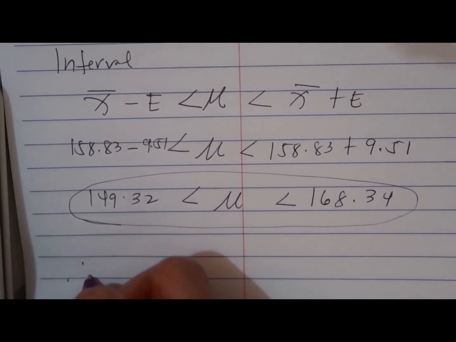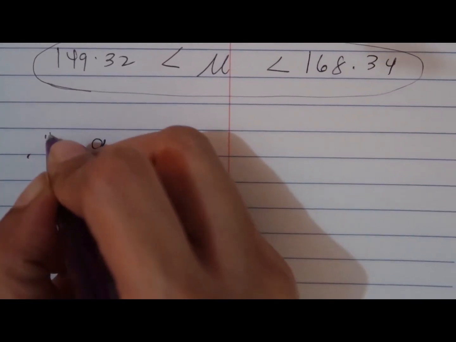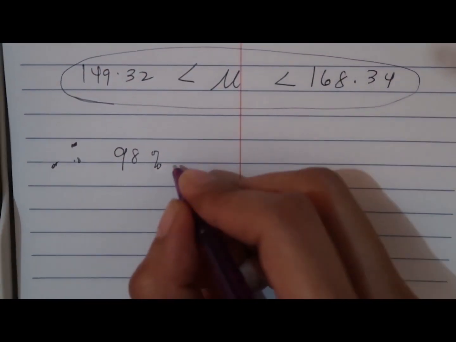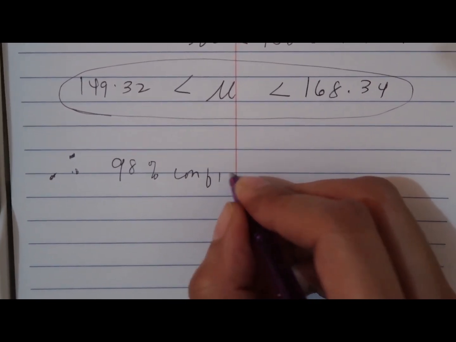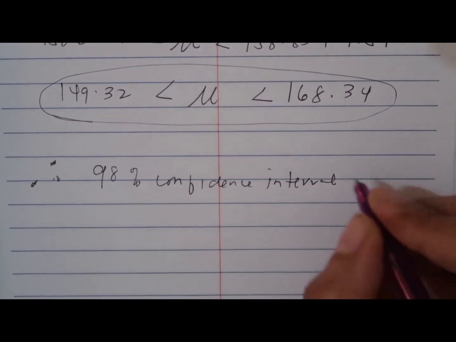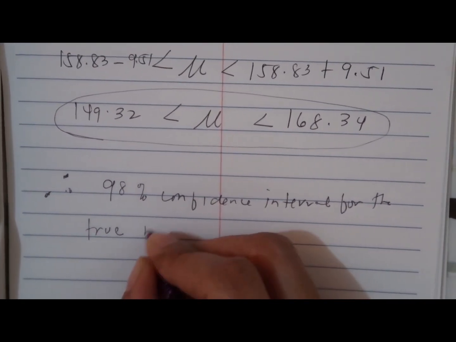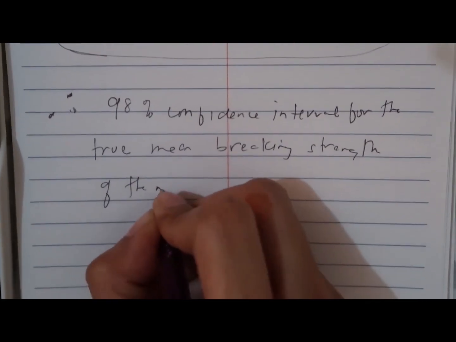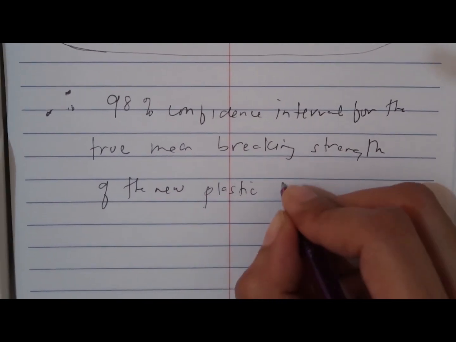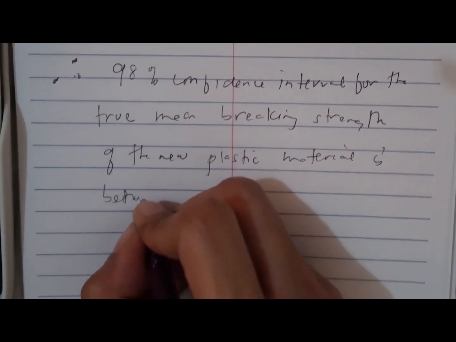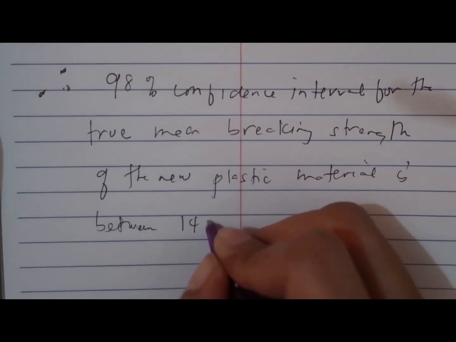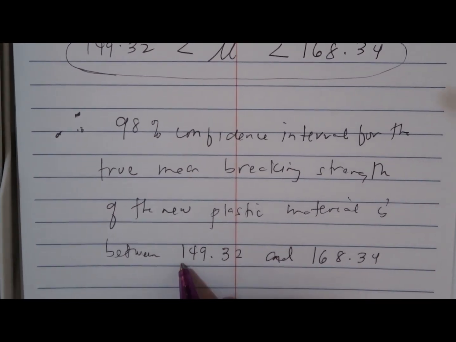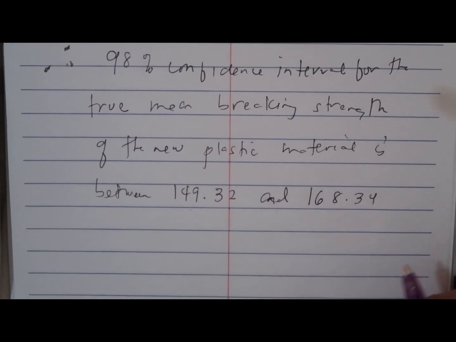Okay? So therefore, the interpretation is that the 98% confidence interval for the true mean breaking strength of the new plastic material is between your range, your interval, 149.32 and 168.34. That's it.